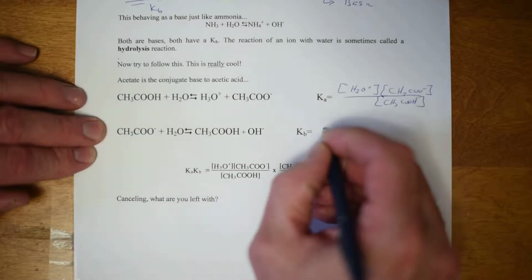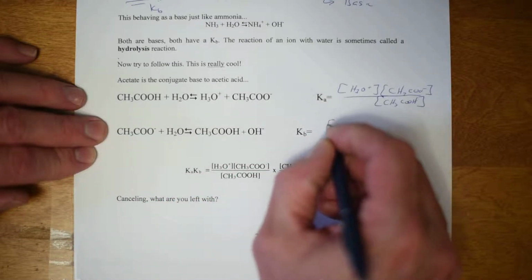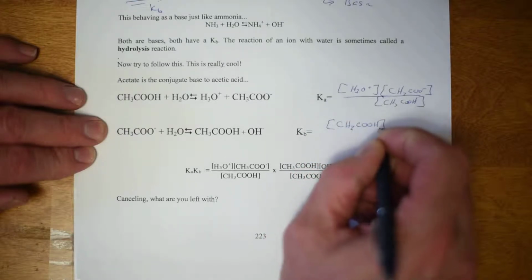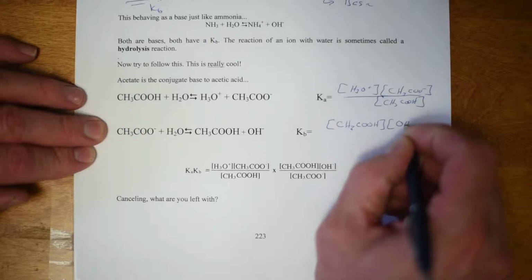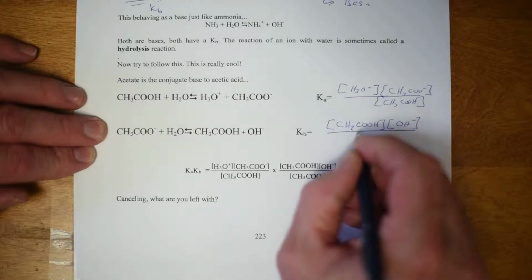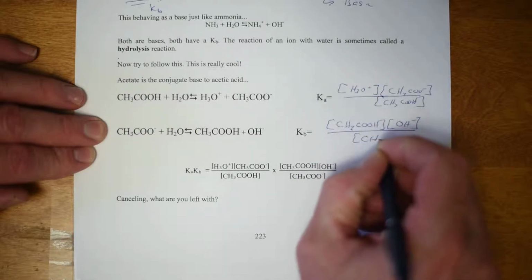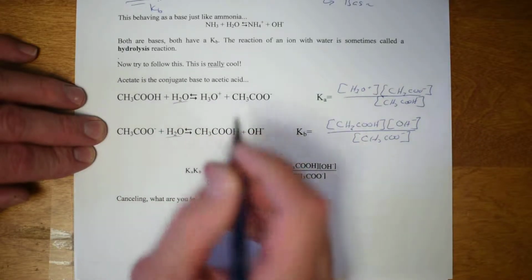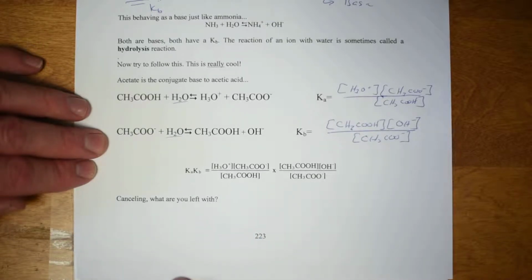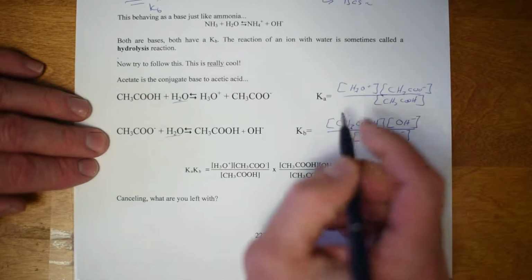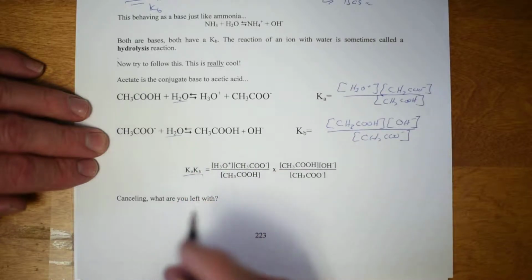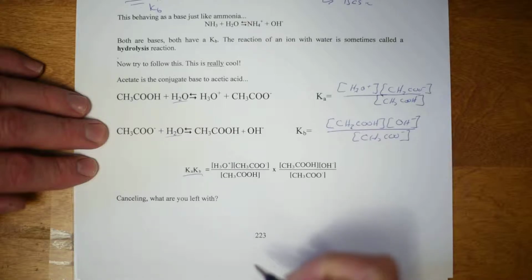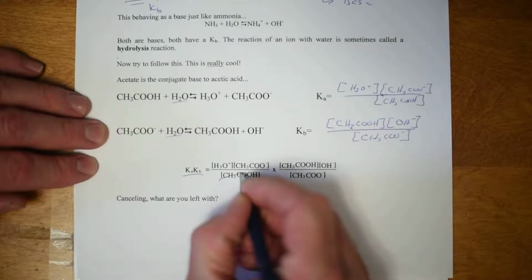Here's the reaction that we've just talked about. If we talk about the Kb of that, we are going to have the concentration of CH3COOH times the concentration of OH minus over the concentration of CH3COO minus. And remember that the concentration of water in both cases is constant, so it's left out of the expression. Well, what I've done down here is I've just multiplied Ka by Kb. If you look very closely, we get a really cool relationship.